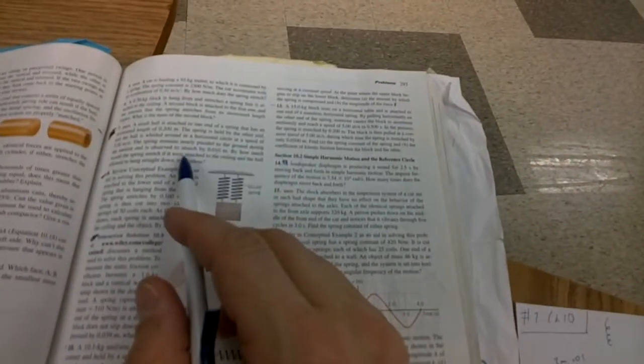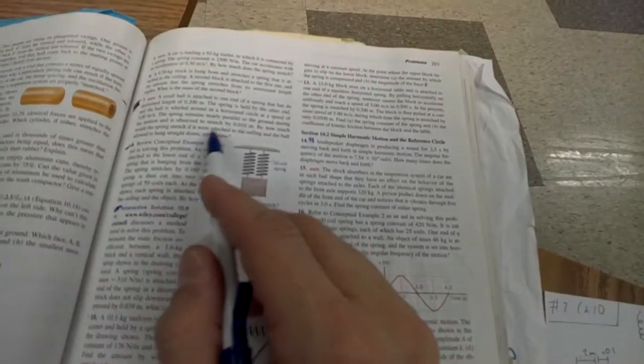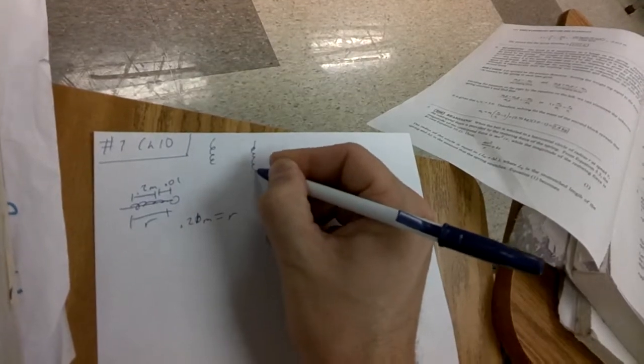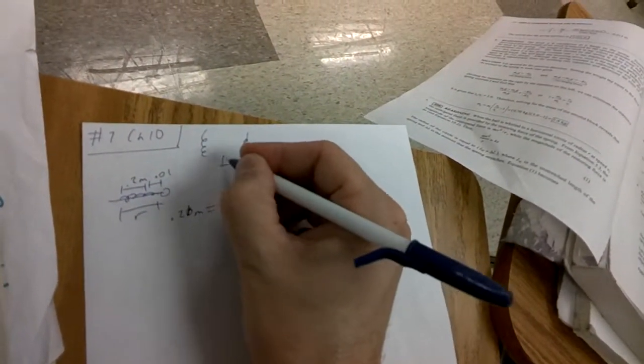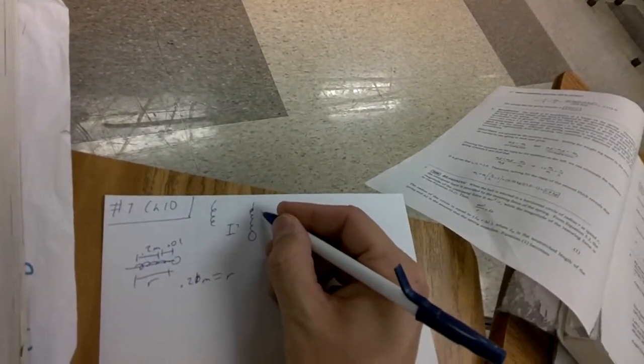And now they ask us, the spring remains nearly parallel to the ground. Oh, we've got that. By how much would the spring stretch if it were attached to the ceiling and the ball allowed to hang straight down motionless? So here we have the ball, and we want to know this distance. If it's allowed to hang straight down motionless, what would that be for this spring? And I believe if we can get k here, we can figure out what that distance will be.